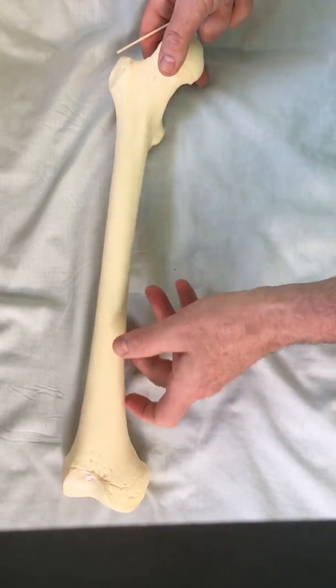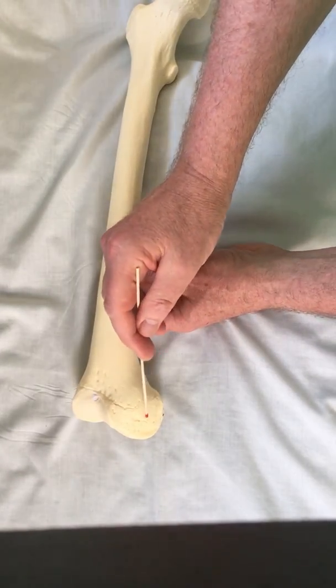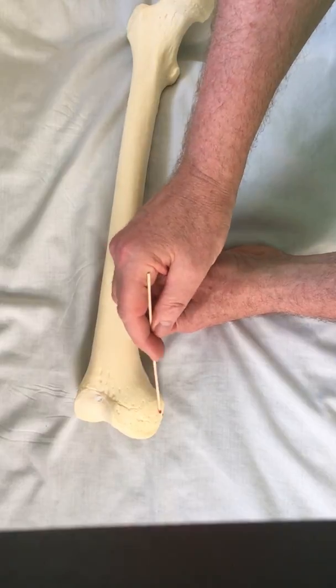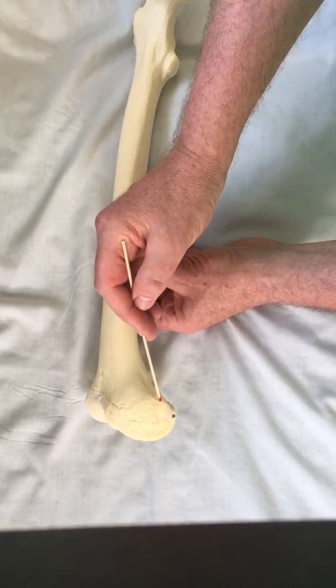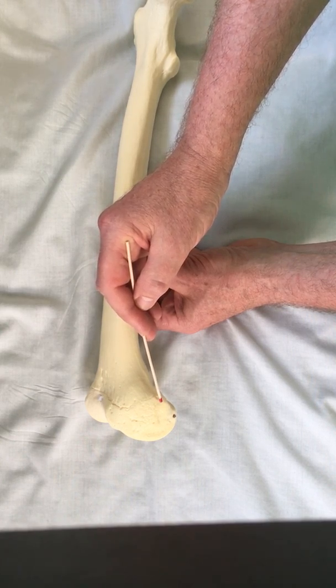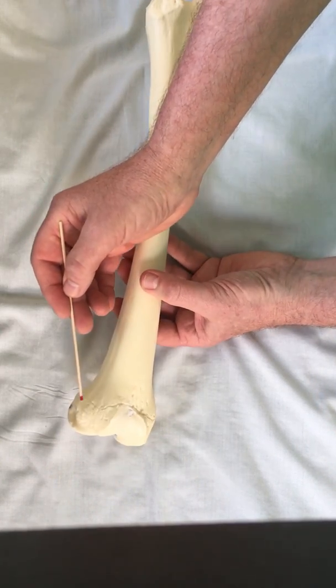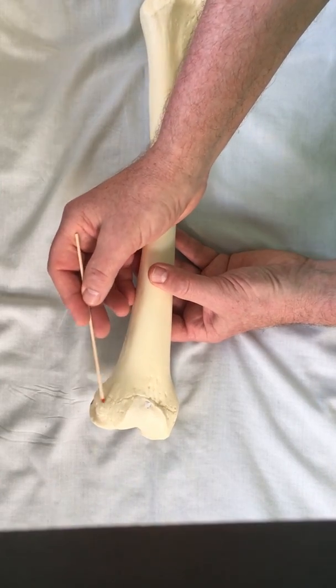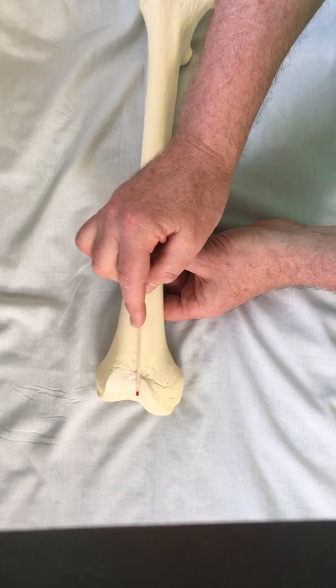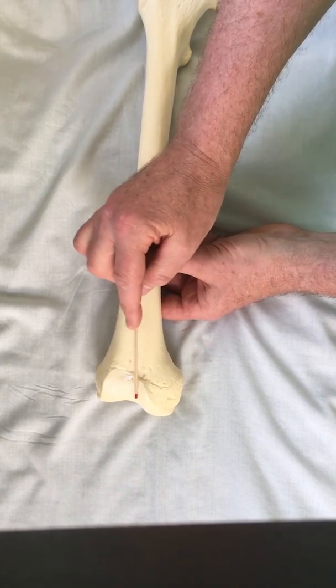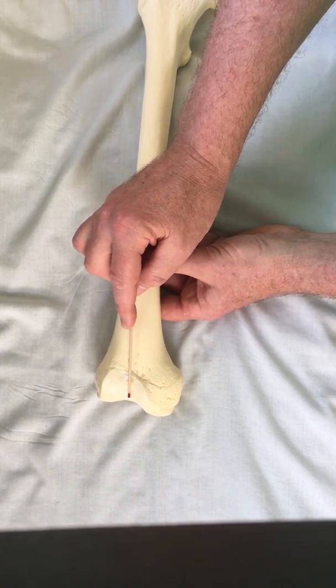As you move distally along the shaft, medially we have the medial epicondyle of the femur, and there's a little bony projection called the adductor tubercle, where part of the adductor magnus muscle attaches. Laterally, we have the lateral epicondyle of the femur. This surface represents the patellar surface, where the patella articulates with the distal surface of the femur.